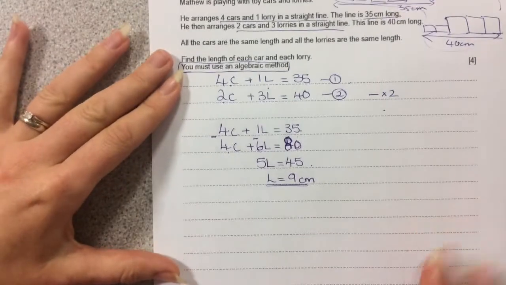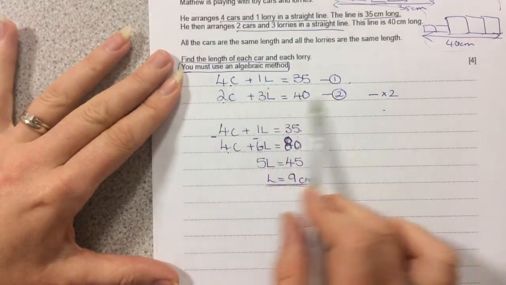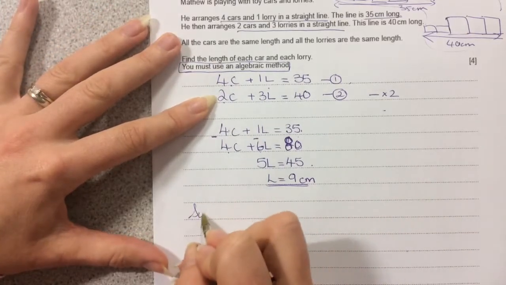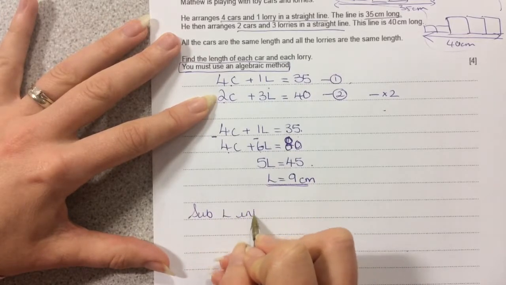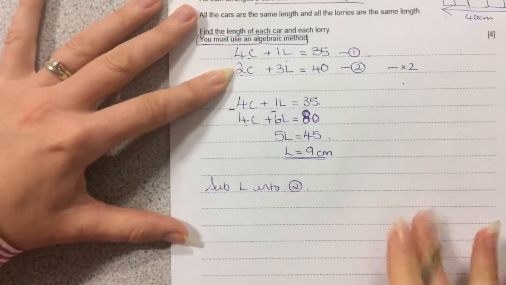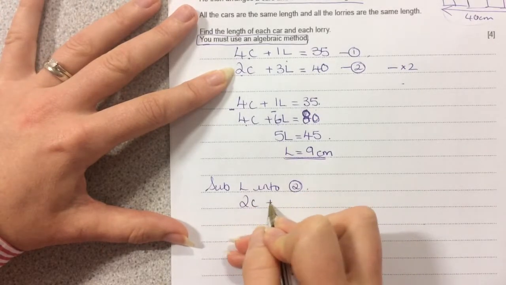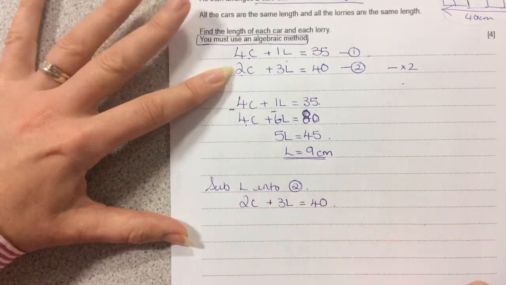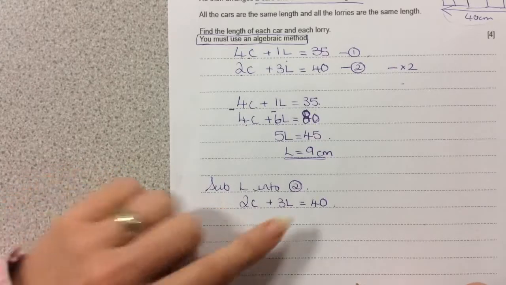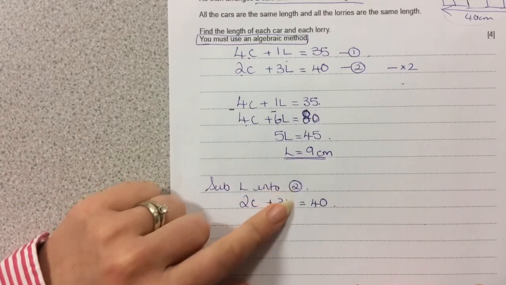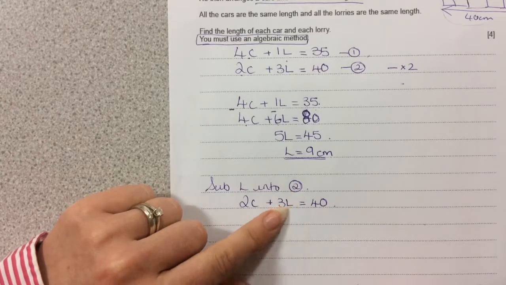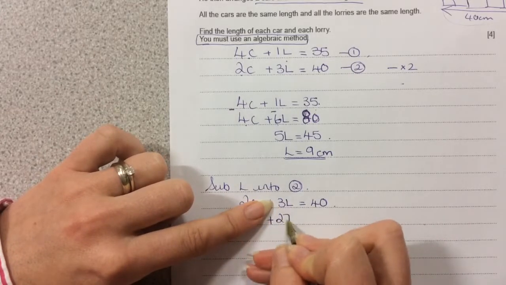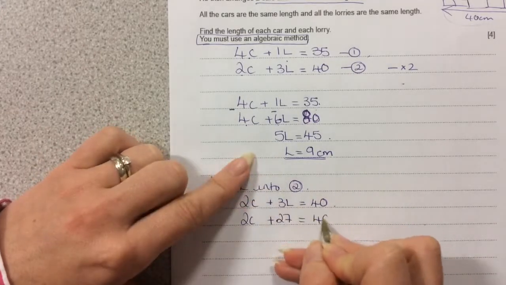So I do that by substituting back into one of the equations. Now I generally pick one of the top ones because they're the easiest ones. So I'm going to go for number 2. I'm going to substitute L into my second equation. Always write the equation out. So 2C plus 3L is equal to 40. Now I know what L is. L is 9. So this 3L becomes 3 lots of 9. So my 2C stays as it is. This is 27 because 3 times 9 is 27, and that equals 40.